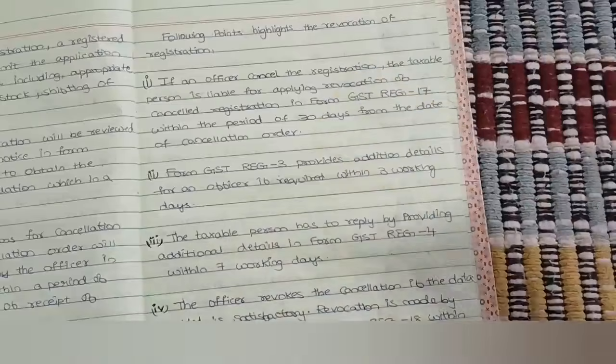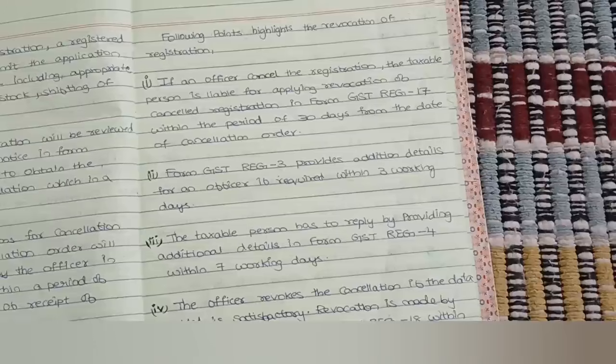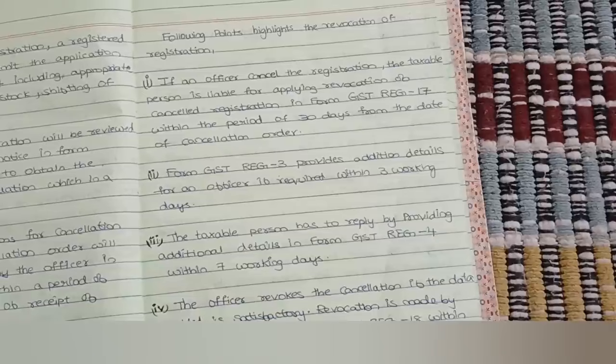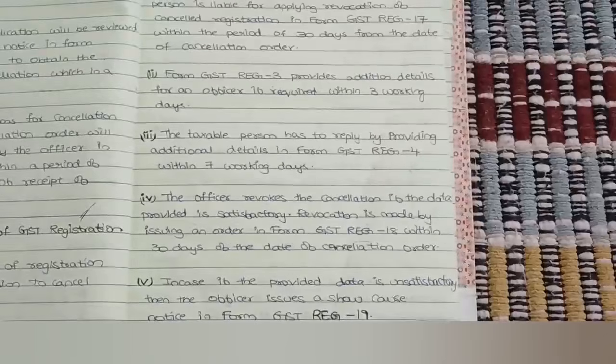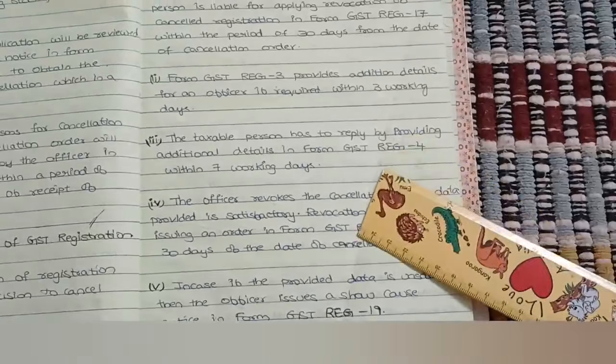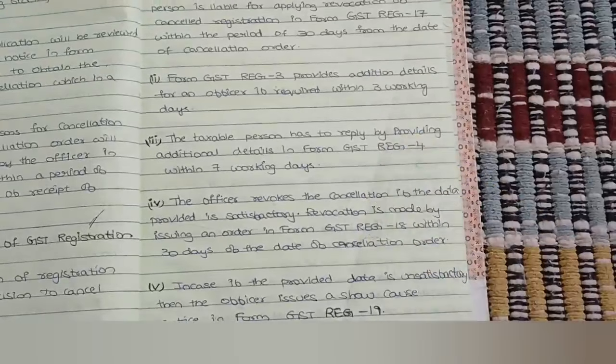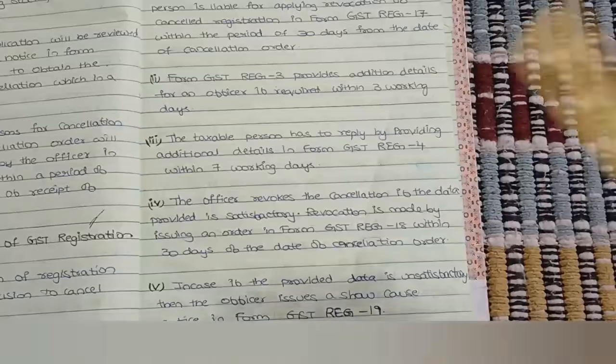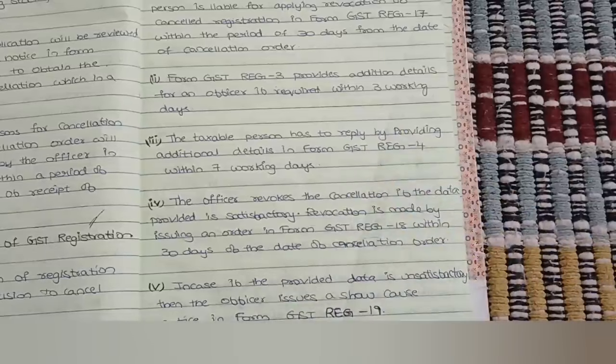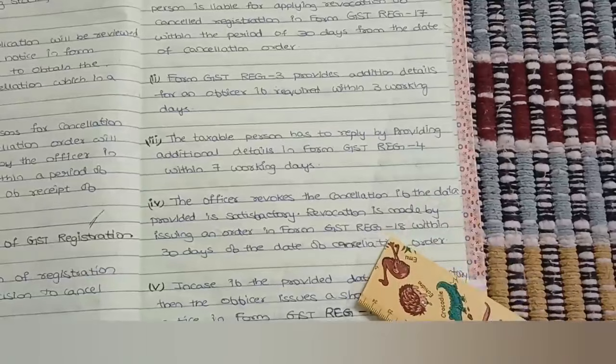He will send registration 3, which asks for additional details if required by the officer within 3 working days. He will again send the registration 3 form, where you need to give more clear details. The taxable person has to reply in the form of registration within 7 days. Whoever is the taxable person needs to respond to that message within 7 days. And if the officer is agreed, he will revoke the cancellation of your registration under registration 18.